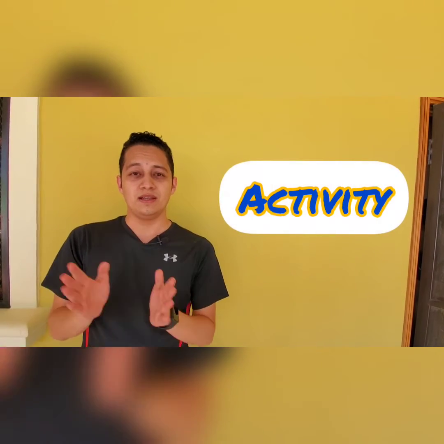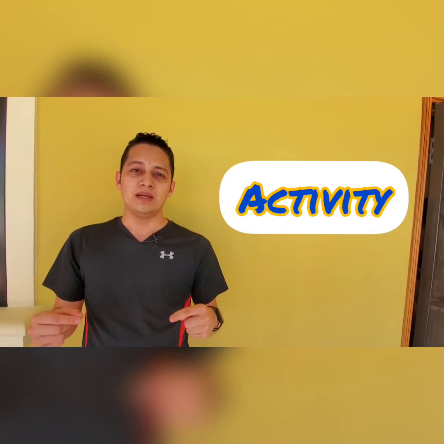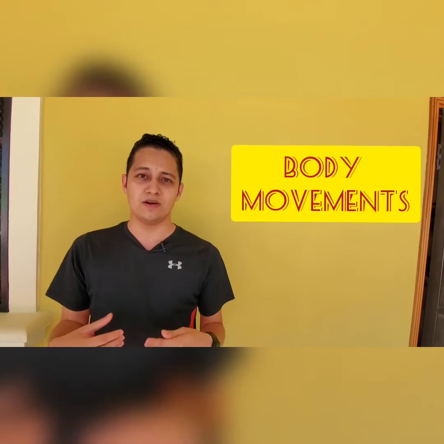The activity in this second example is that the teacher is going to be teaching students the different parts of the body by touching them. For example, head, shoulders, hands, nails, knees, foot, etc. So students are going to be learning the parts of the body by using their body movements, touching their parts of the body.